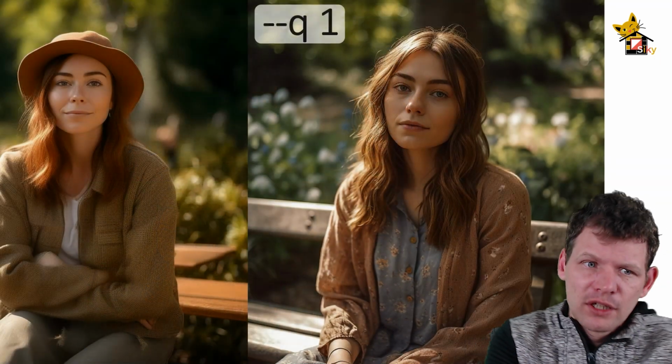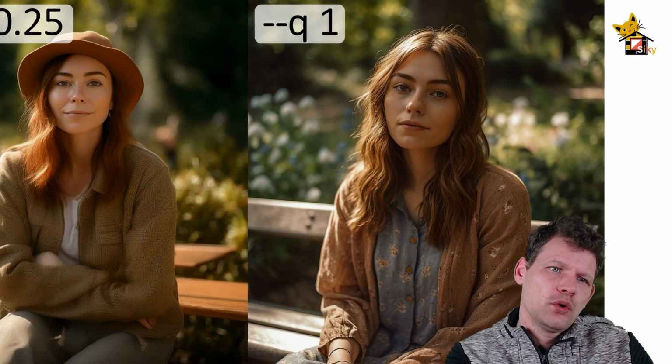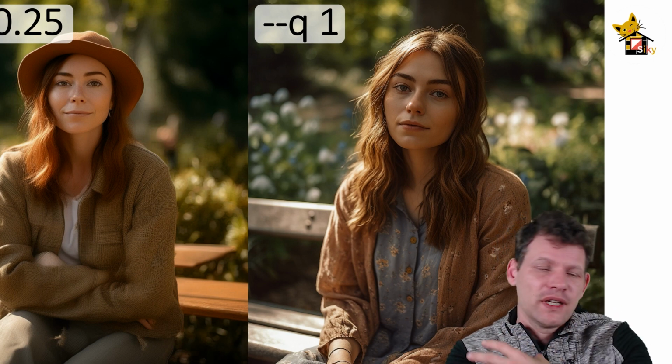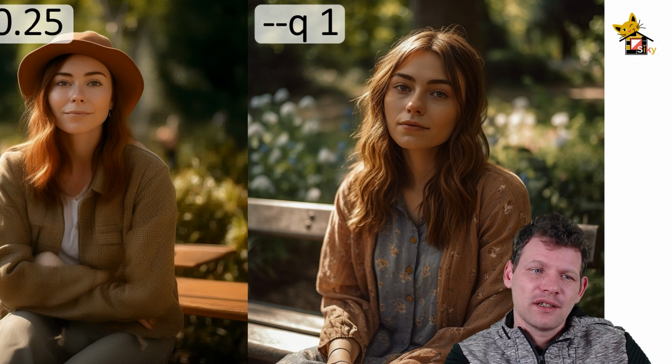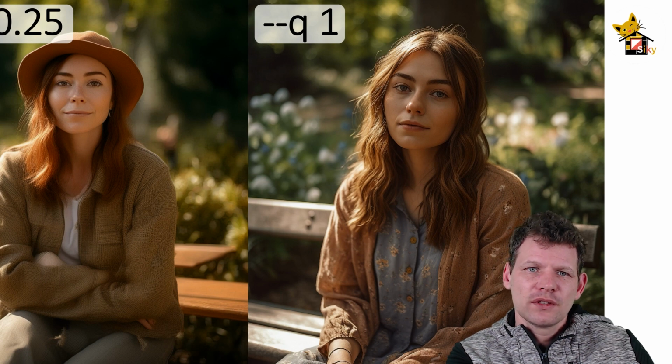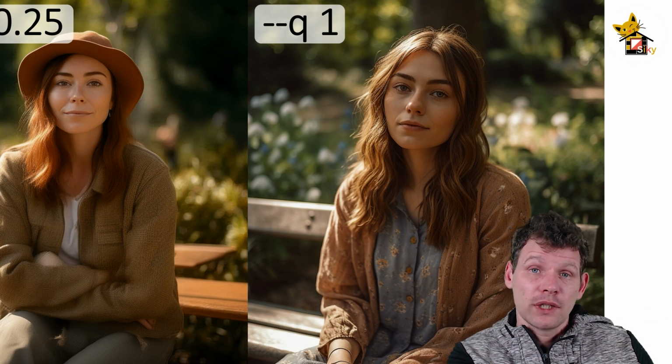Again, if we put 2 of them together, we can see it more closely. The girl on the right side with the high quality has more features in her face, a lot more details in her clothes and her dress, and the bench behind her has more details. The girl on the left with the lower details, there's not so much going on.